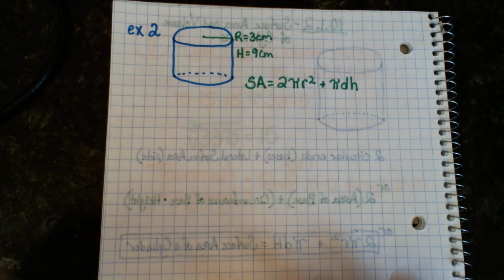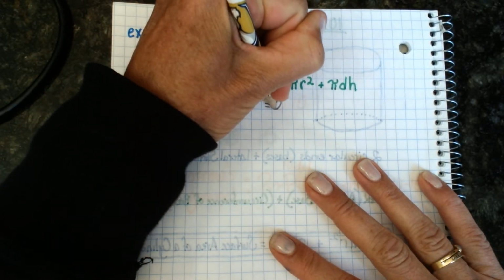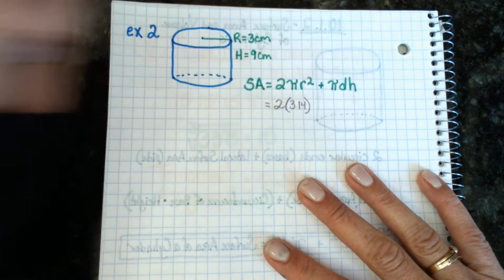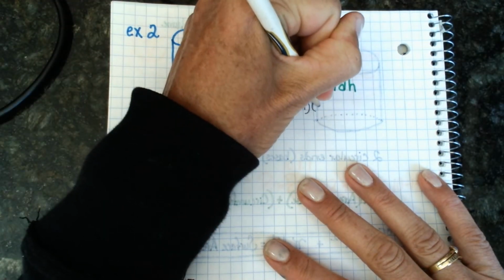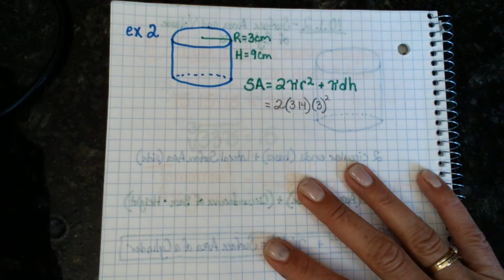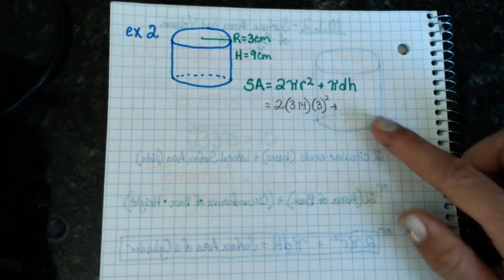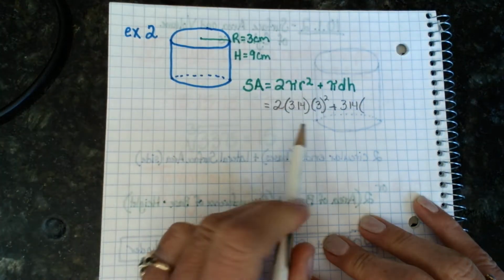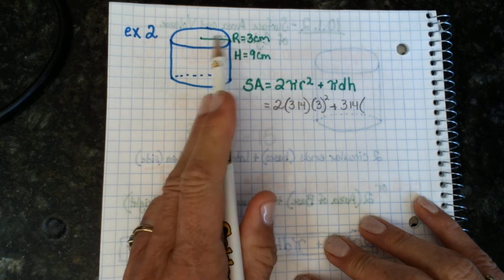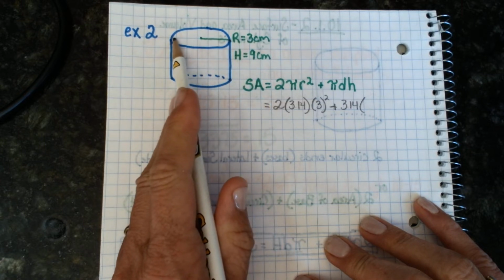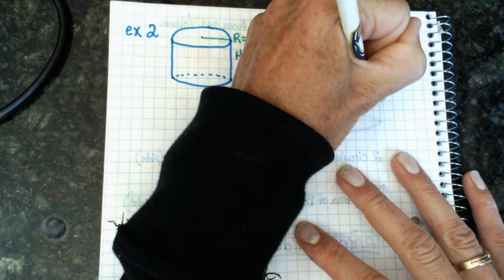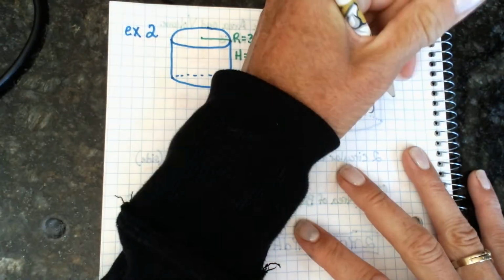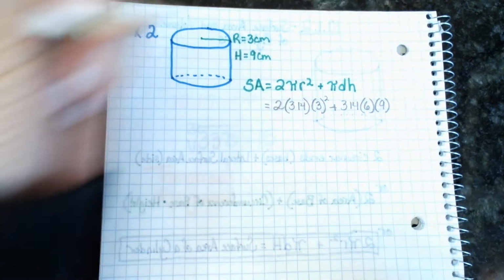So let's start by plugging in numbers that we know. We're going to multiply 2 times 3.14 times the radius, which is 3 centimeters squared, plus pi, which is 3.14, times the diameter. Now, if the radius is 3, that means all the way across, or the diameter, would be 6, times the height, which was given to us, 9 centimeters.